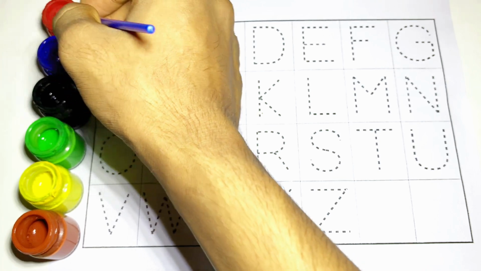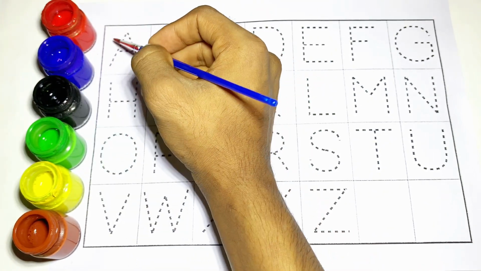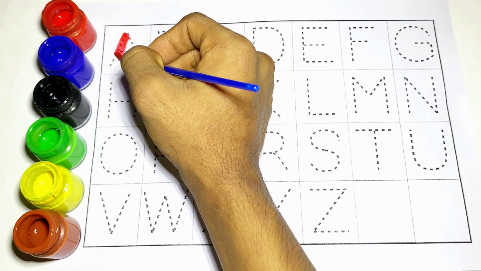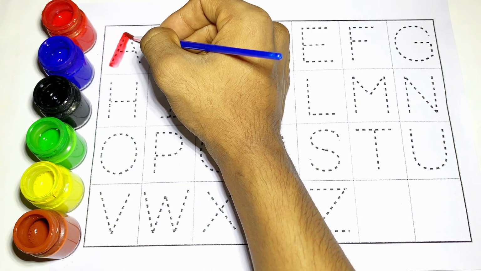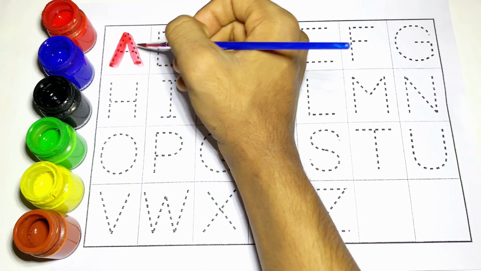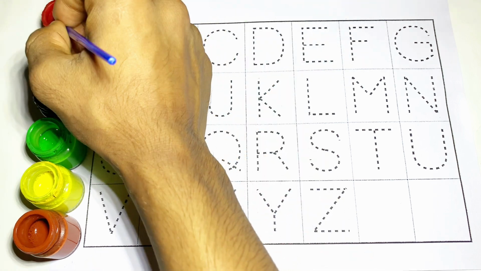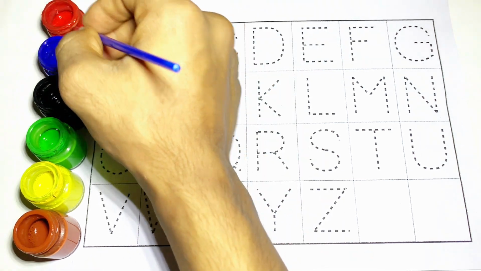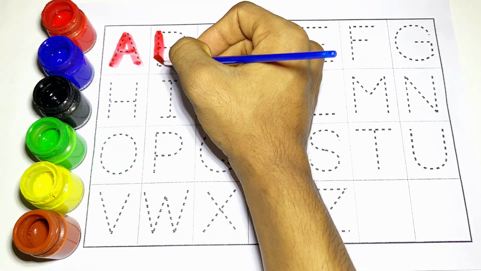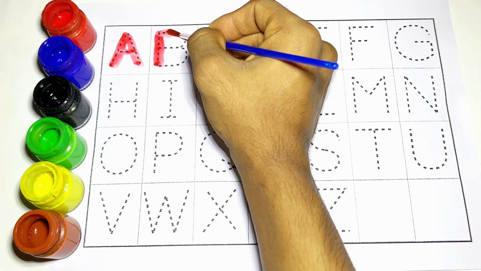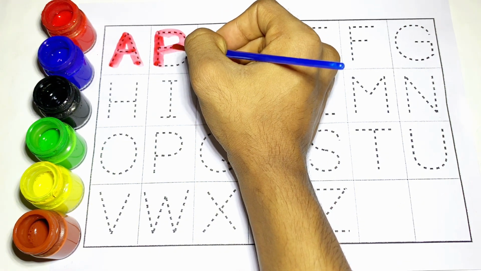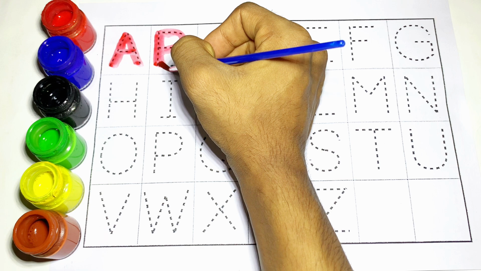First we draw A for apple, A for ant, and use red color. The alphabets of A. Kids, again use red color and draw B for ball, B for bat. The alphabets of B.